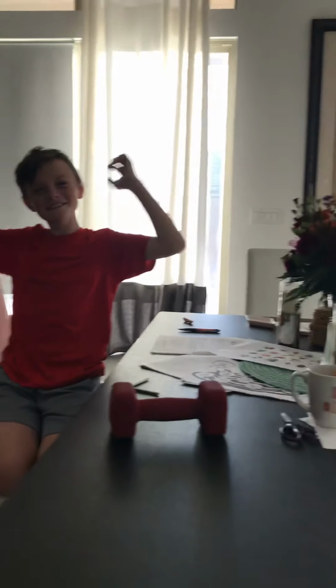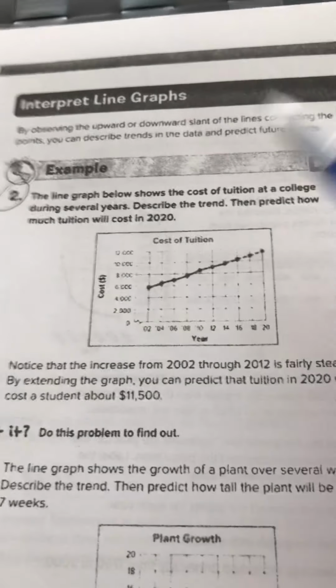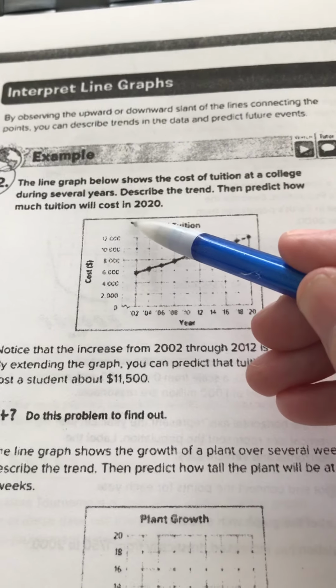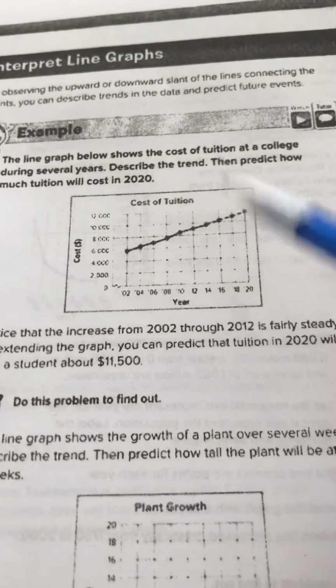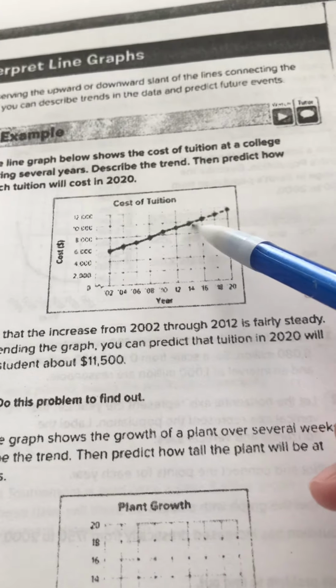Okay, part 2, chapter 12, lesson 5. So here's example 2. I'm going to show you from this worksheet. It says the line graph below shows the cost of tuition at a college during several years. Describe the trend, then predict how much tuition will cost in 2020. So you can look, this is actually increasing pretty steadily.